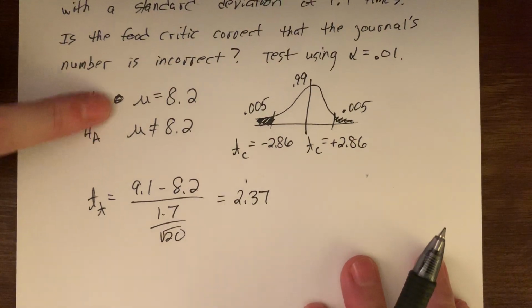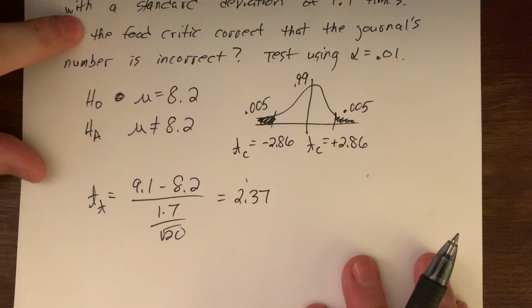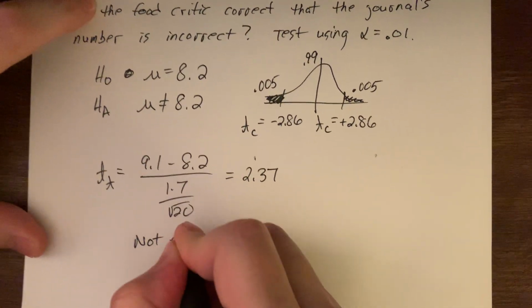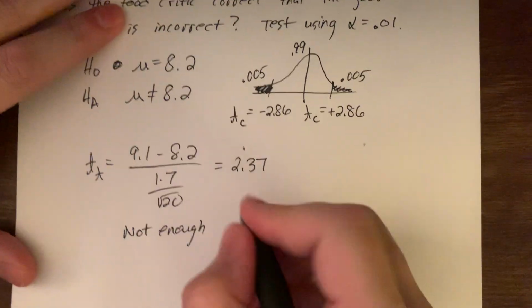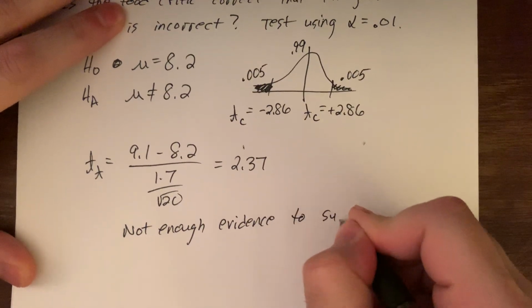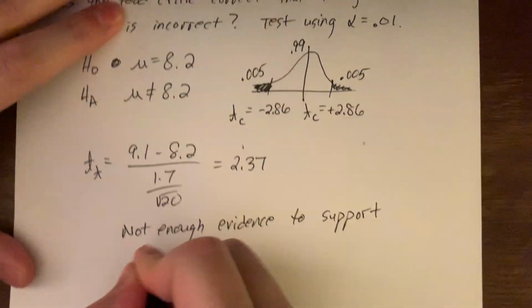And in that sense, one more time, we're not going to say the food critic is wrong. We're just going to say there is not enough evidence to support the food critic and his claim.